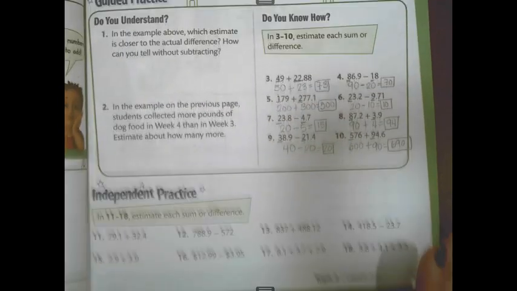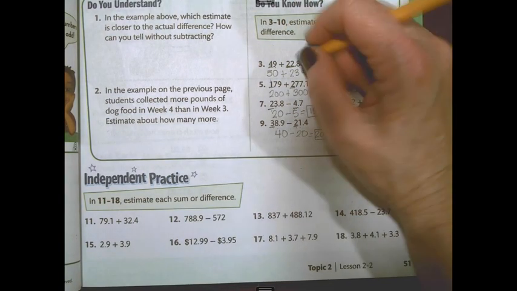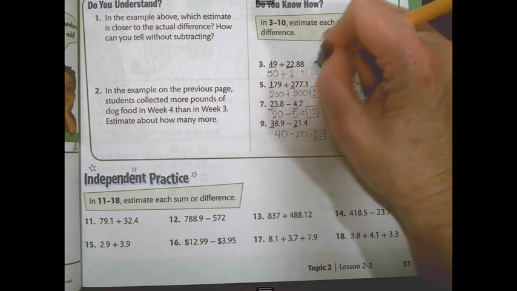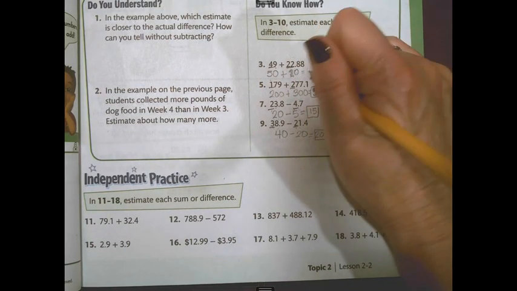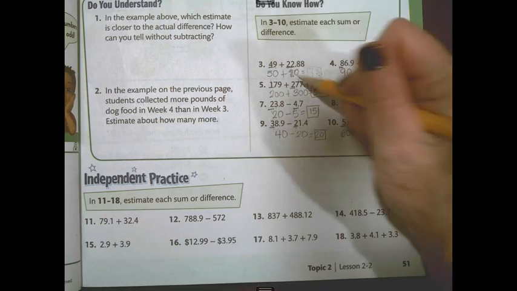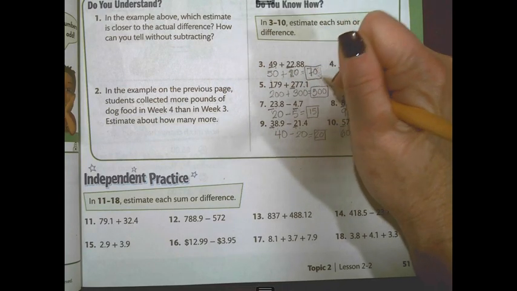Now, we've done quite a few problems. We are using front digit rounding. As a matter of fact, I probably should not at number 3 have rounded that to 23. Let me go back. We're going to just leave it at 20. I kind of got off track and started working with some other strategies. 50 plus 20 is 70. So I'm going to go back and correct myself there.